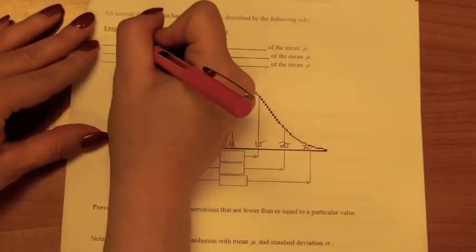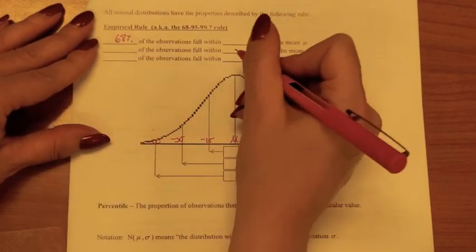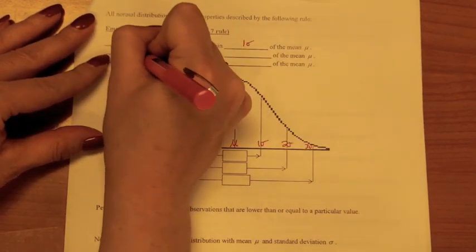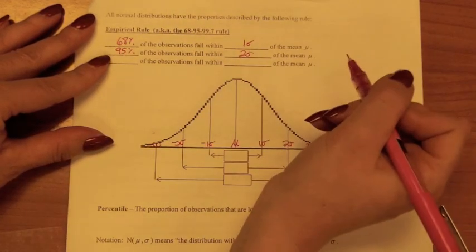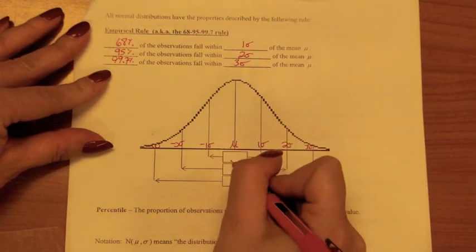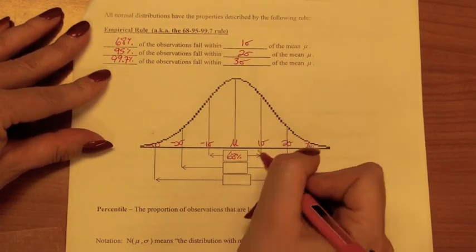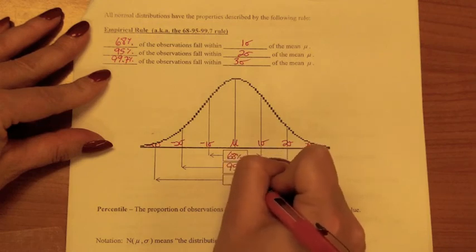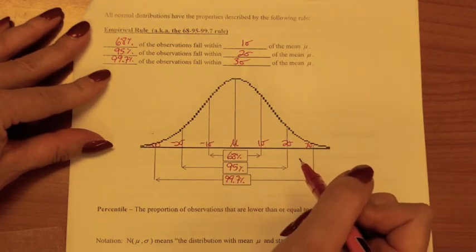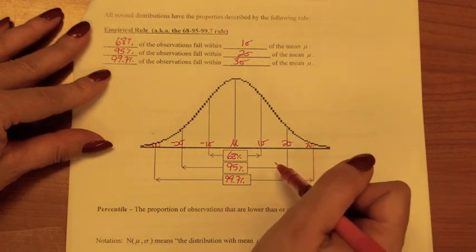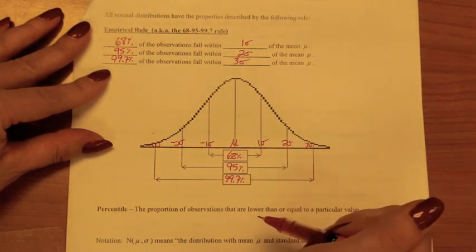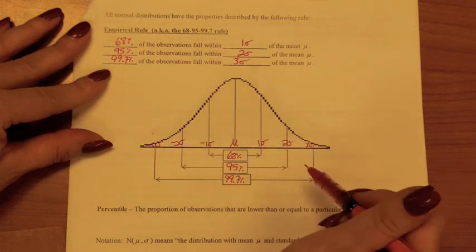On our curve, we estimate, based on the empirical rule, that 68% of the observations will fall within 1 standard deviation of the mean, that 95% of them will fall within 2 standard deviations of the mean, and that 99.7% will fall within 3 standard deviations of the mean. So if you think about it, it's unusual to even be more than 2 standard deviations away from the mean, because only 5% of the population is outside of the 2 standard deviations. And it's really rare to be outside of 3 standard deviations on a normal curve.